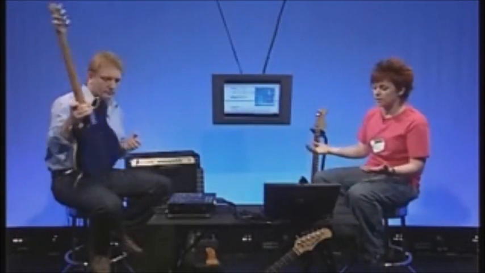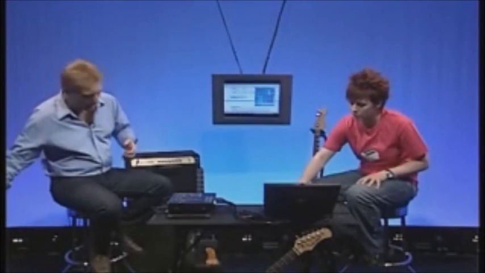But obviously, if you've got an acoustic guitar, you can still play along with the tracks and learn the lessons. You can still play away, of course. That's exactly what you can do.